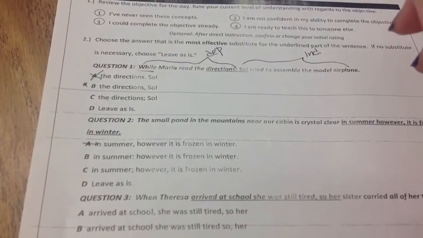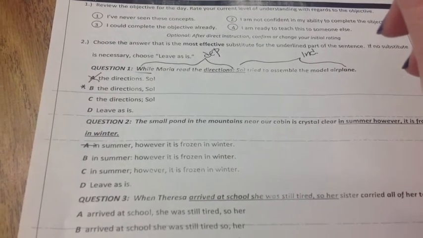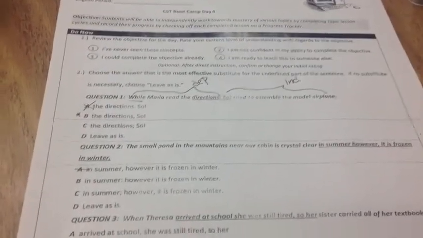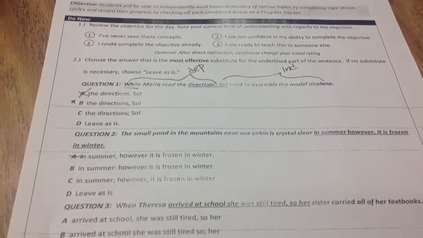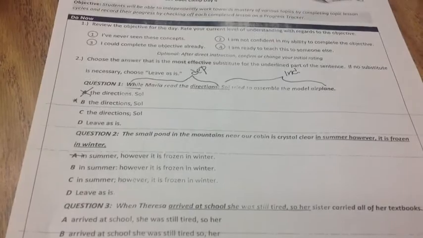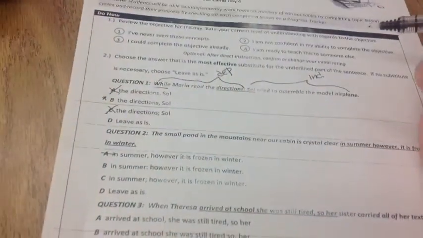I'm going to put a little asterisk next to it and just rule out the other ones to make sure I'm right. C, the directions, semicolon, Saul. Okay, so I know when I put a semicolon, that's making a compound sentence connecting two independent clauses. This is not a compound sentence because it doesn't have two independent clauses. It has a dependent clause and an independent clause, meaning it's a complex sentence, and therefore a semicolon would be incorrect. I'm going to cross that off.